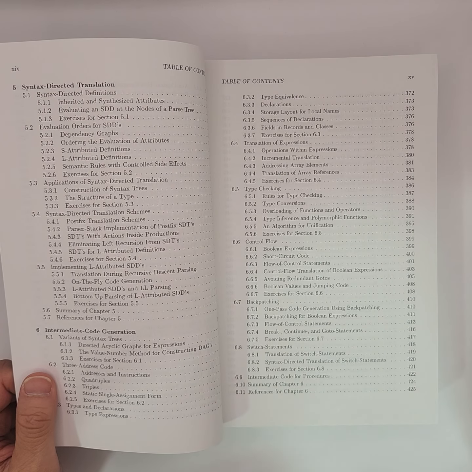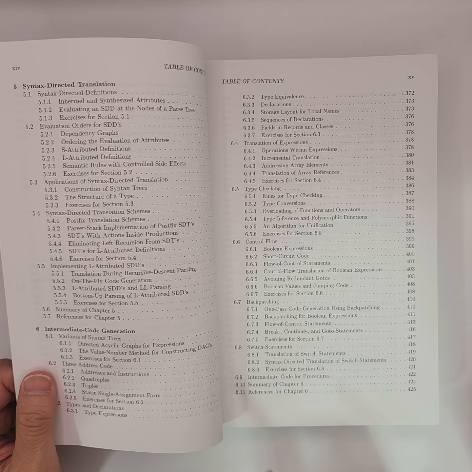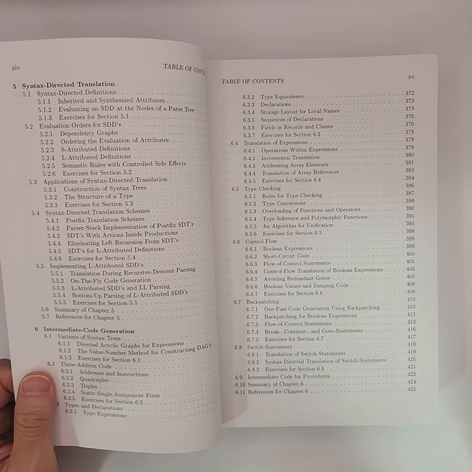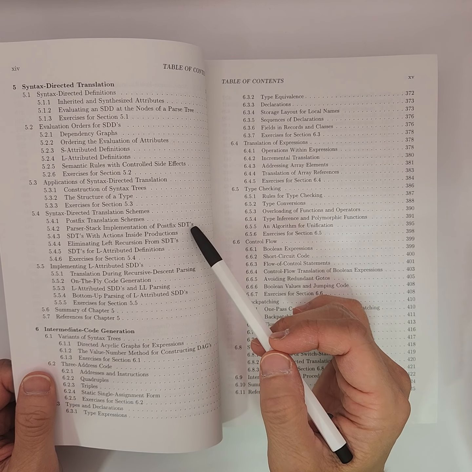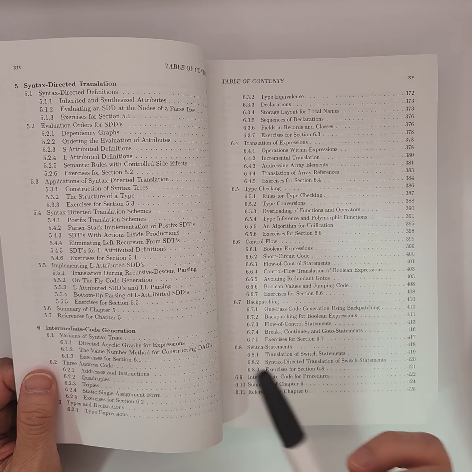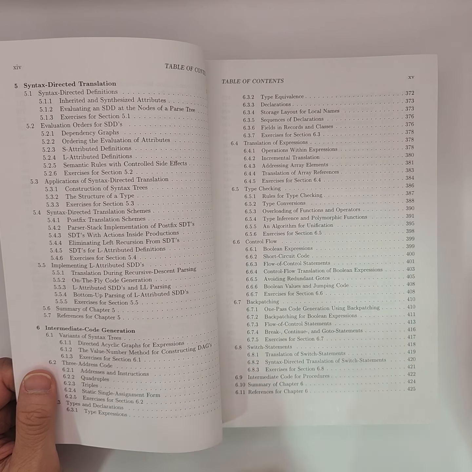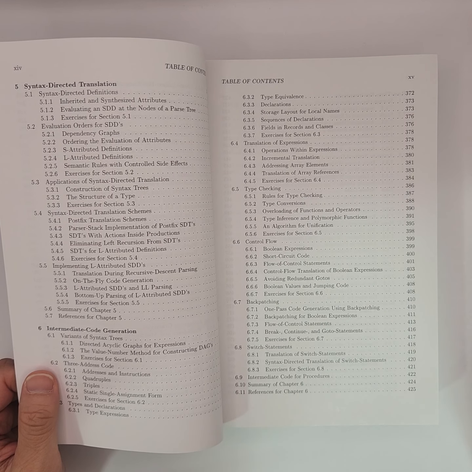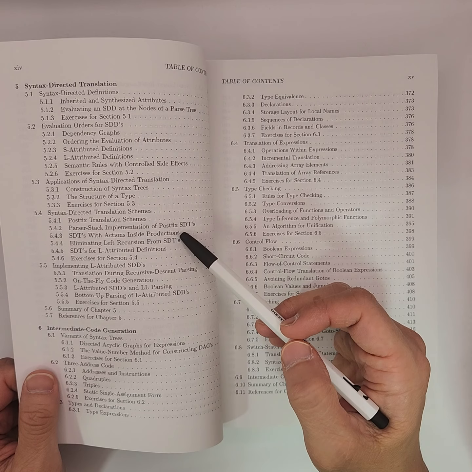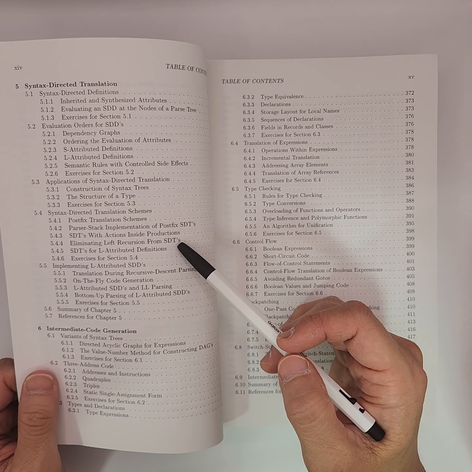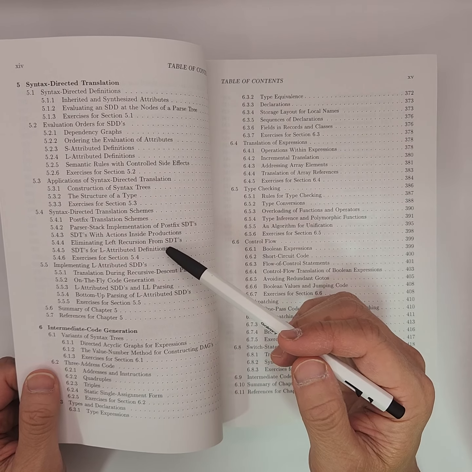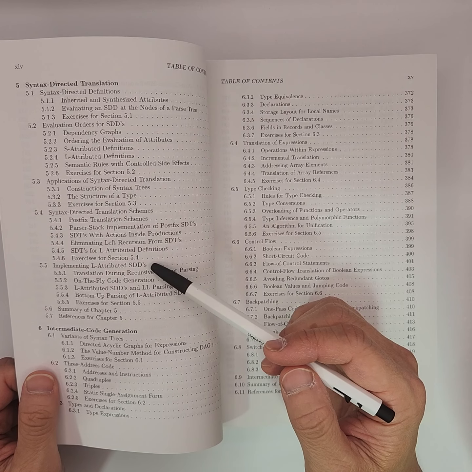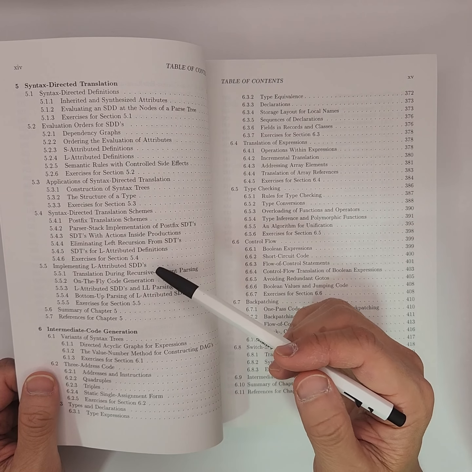Syntax-directed translation schemes. Postfix translation schemes and parser-stack implementation of postfix SDTs, and SDTs with actions inside productions, eliminating left recursion from SDTs, and SDTs for L-attributed definitions, implementing L-attributed SDDs.